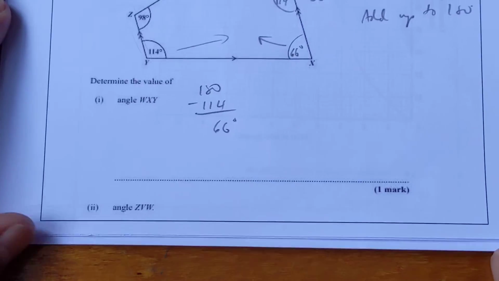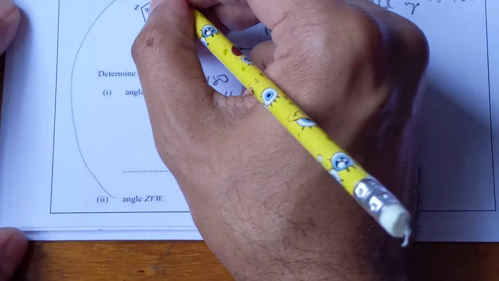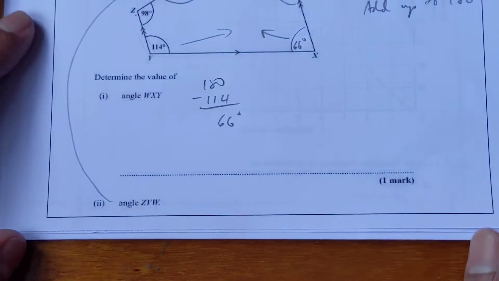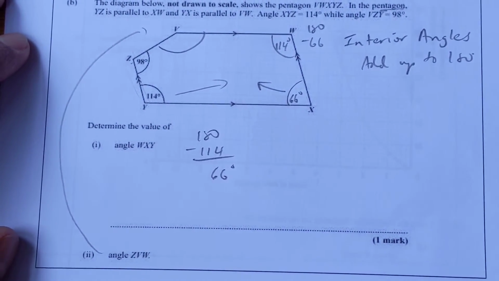And now for angle ZVW, which just so happens to be the last angle they want. You trace it out, Z to V to W, whatever forms in the middle. That's the angle that I want. How much does a pentagon add up to again? If you remember, we're going to go through all of this.